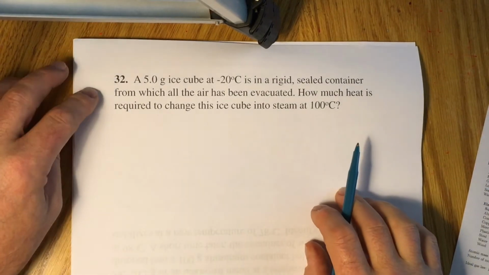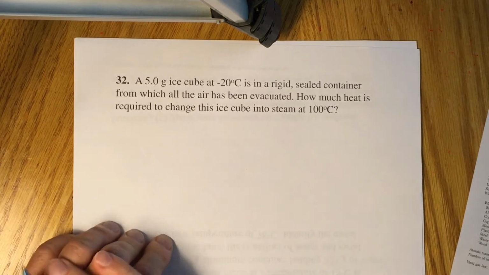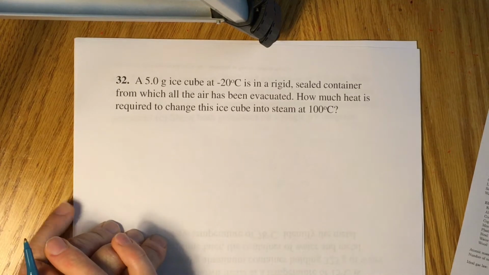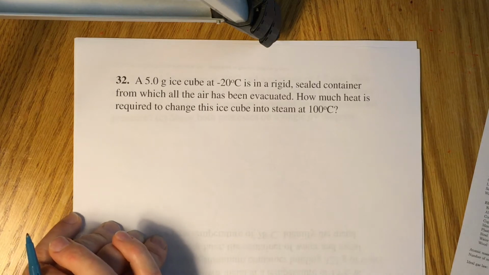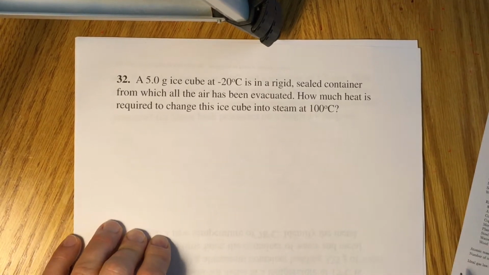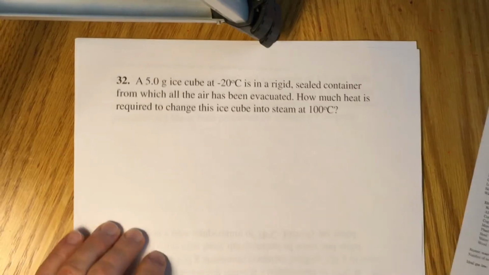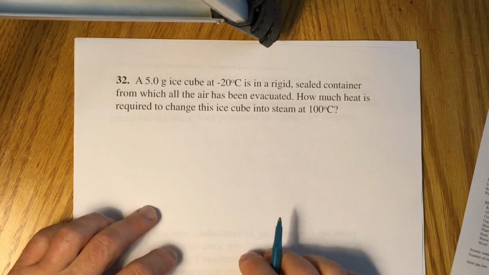A 5 gram ice cube at negative 20 degrees Celsius is in a rigid, sealed container from which all the air has been evacuated. How much heat is required to change this ice cube into steam at 100 degrees Celsius? So what we have in this particular case, we have to do something with the ice to convert the ice completely into the steam.